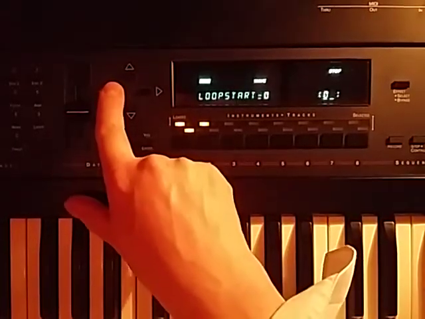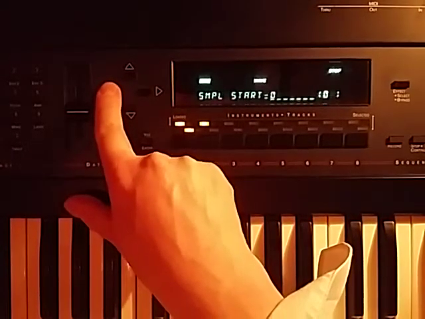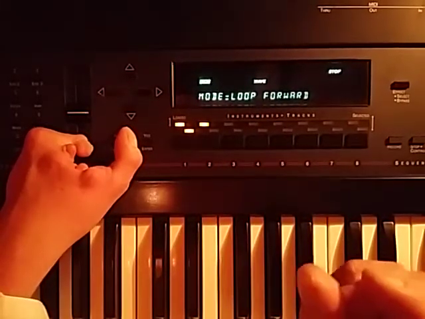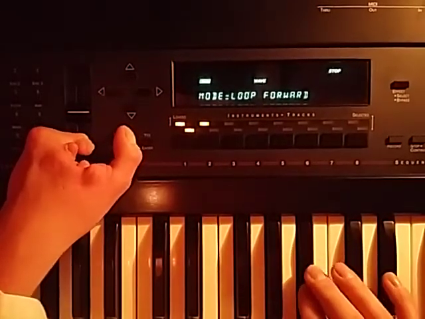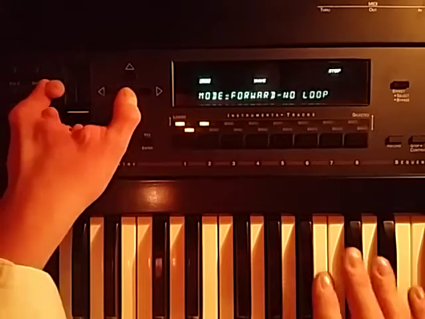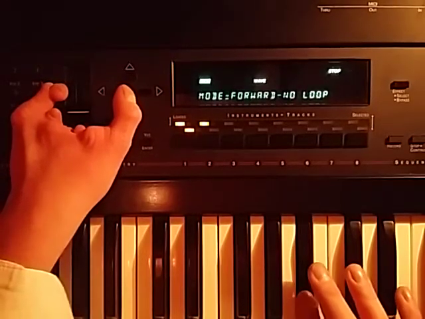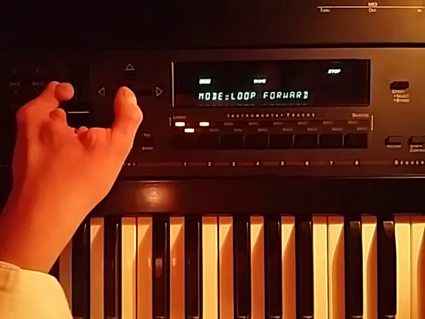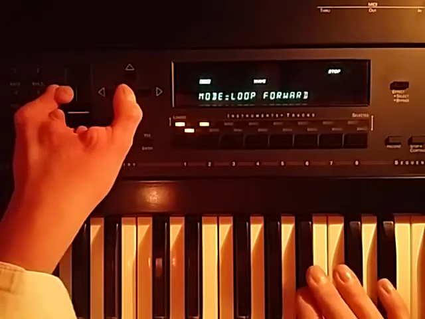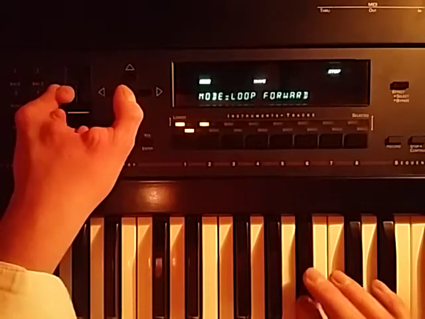So now if we move back to the loop mode page, it's now looping forward on one single cycle of the waveform. So if we set it to forward no looping, it plays the whole sample. If we turn on the loop forward, it plays the single cycle waveform.